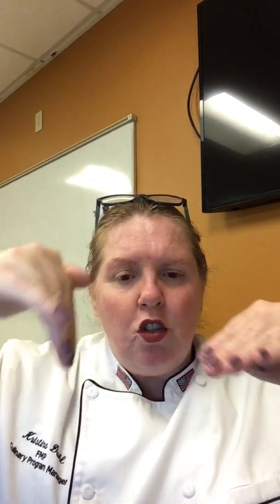140 to 145 is going to be medium. Usually with my prime rib, I cook it to a medium rare, because the middle is going to be your rarest, and as you work your way out, you've got your medium well and your well done on the ends. So as this is cooking, you pull it out at 110 degrees, and I just told you it should be 130 to 135 for medium rare.